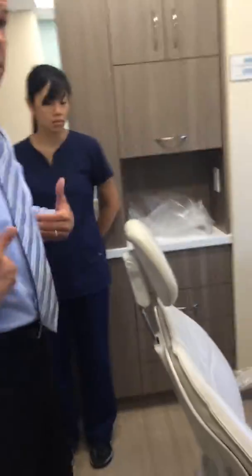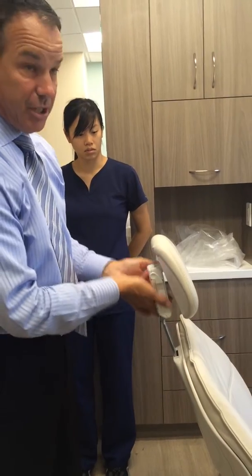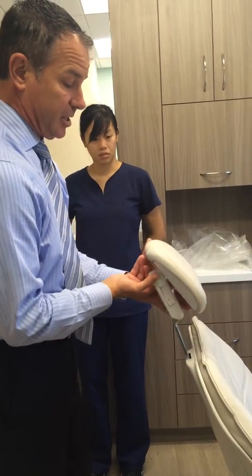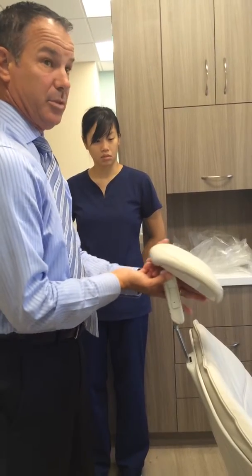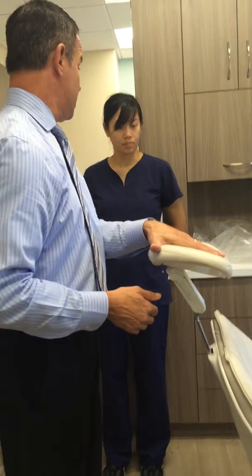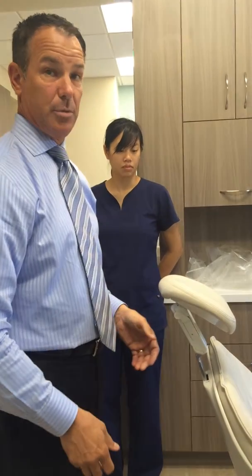Depending on the torso length and the neck length of the patient, we want to then adjust this up and down. We're going to push this button here, and then this allows this to come in and out and go this way as well. What we're going to do is take this curve of this headrest and place it at the base of the occipital. Okay? The reason for doing that is now I've got support, patient support, so that their chin's up.